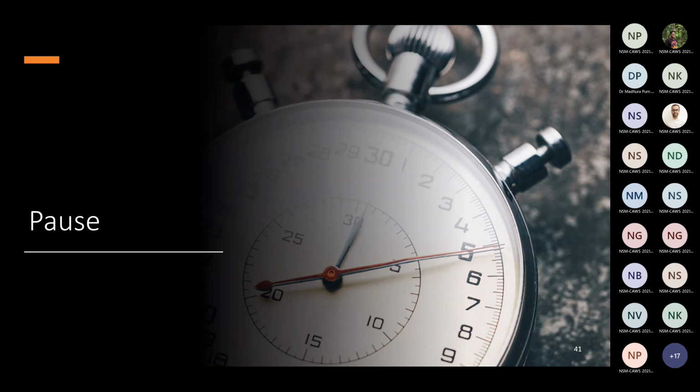Is Spectre Meltdown clear? Yes, sir. Feel free to let me know if you have anything that is not clear, because it's a bit subtle. It's not that straightforward. If not, then it's good. That means you have the basics of computer architecture, so you are able to connect all the dots now.